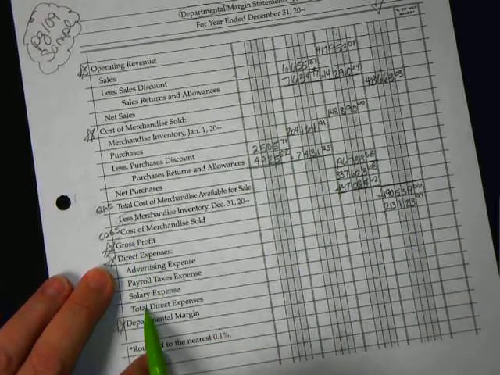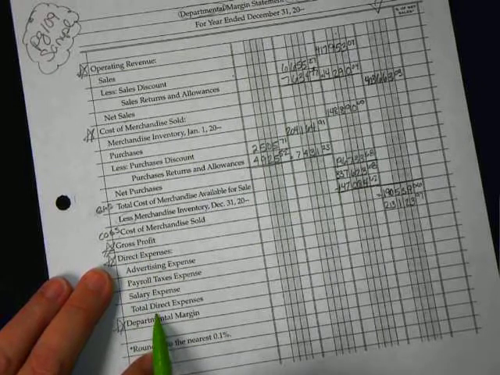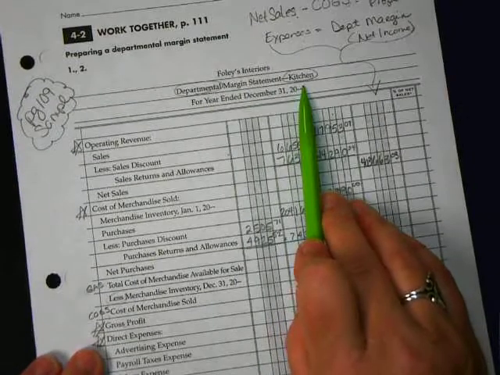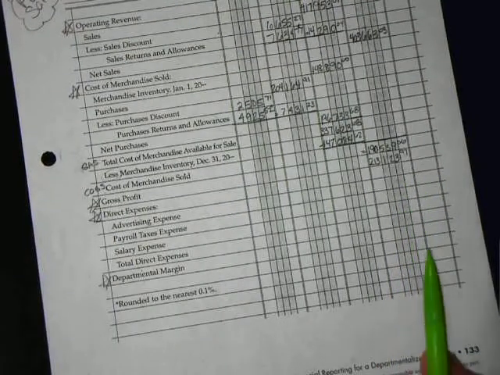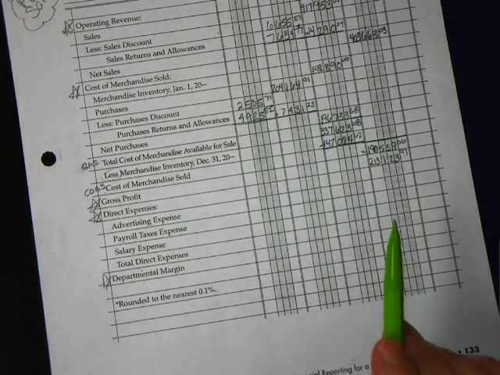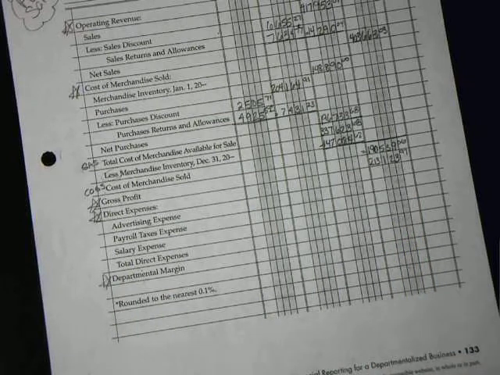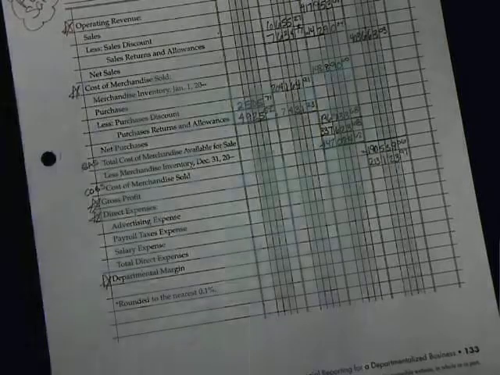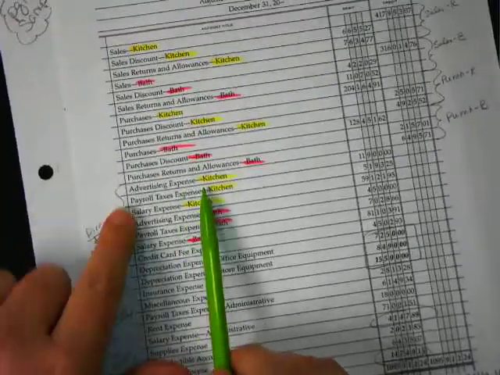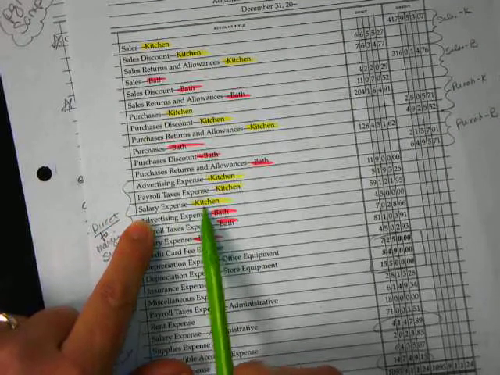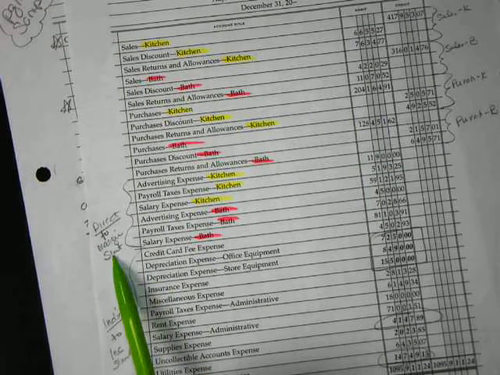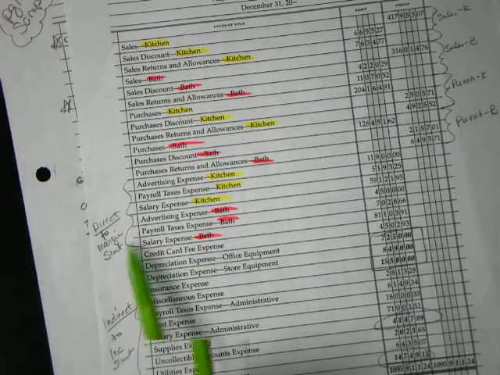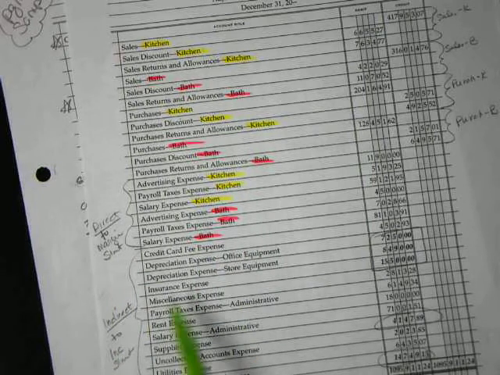Next section is direct expenses. These are only going to be expenses that relate to kitchen. Those will come from your adjusted trial balance. We have advertising, payroll, and salary. So if you look here, here's advertising, payroll, and salary. These are specific to kitchen. These are called direct because they're directly affecting the departments. These are indirect. These are for the whole company. It doesn't matter what department it is.